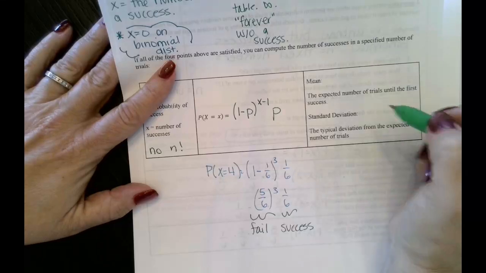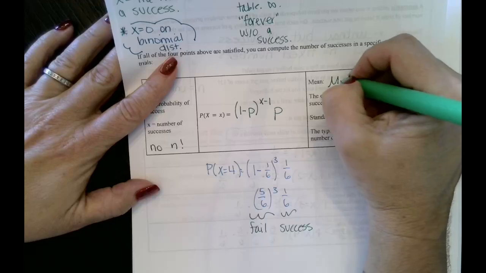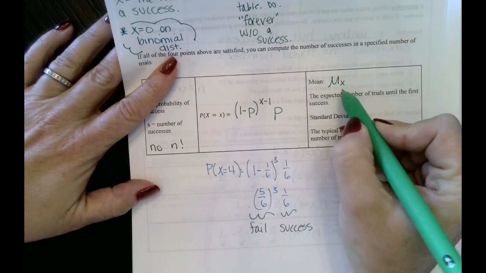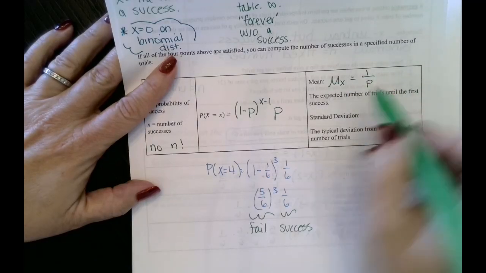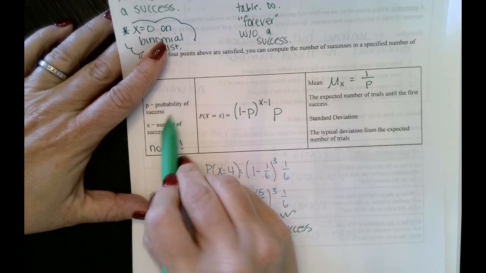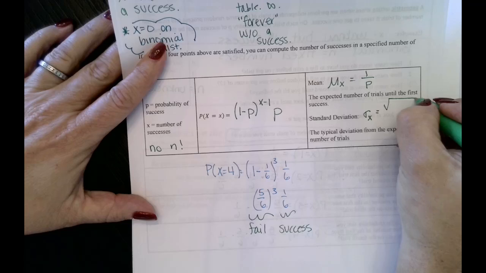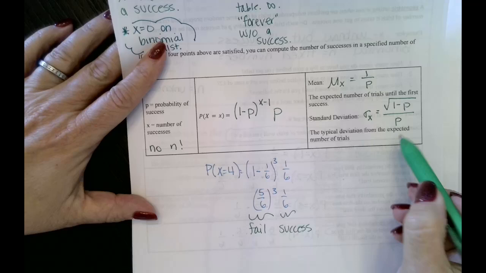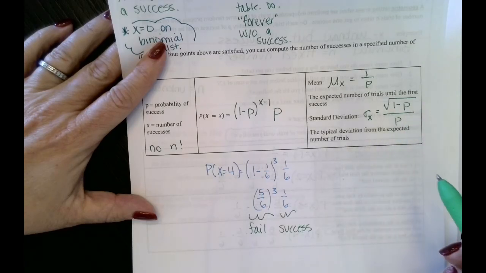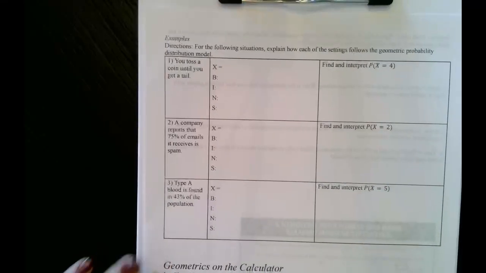So what does this look like in terms of mean and standard deviation? Our formulas are a little bit different this time. Now our mean for our random variable is going to be 1 over the probability, and this probability is the probability of success. Our standard deviation for our random variable is going to be the square root of 1 minus the probability of success, all over the probability of success. You'll notice that only the numerator is under the square root bar. Okay. All right, so let's do some examples so that we can see how this works.